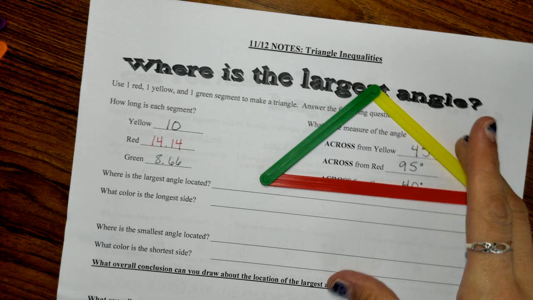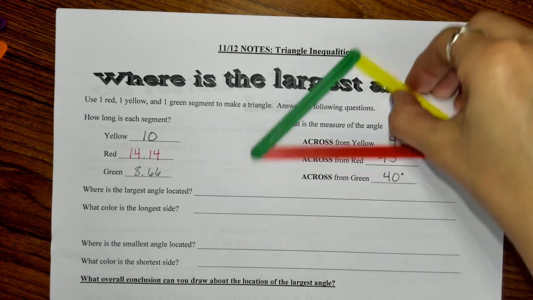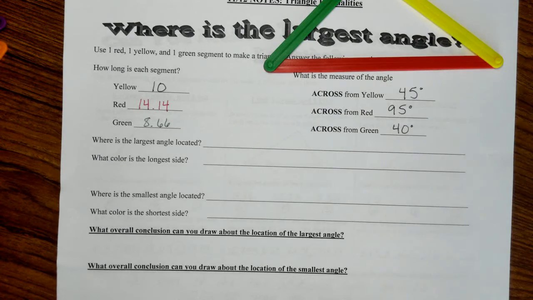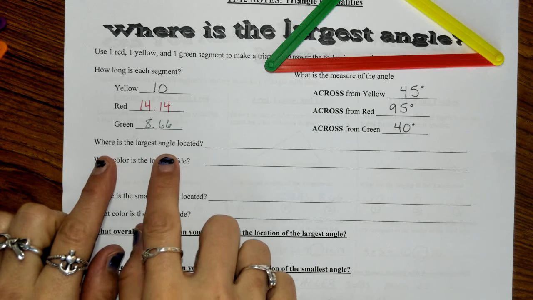Now the whole reason we put the triangle together technically is so you can measure the angles. I'll have some students try to measure the angles if they want to, no big deal. But now we want to answer these questions and draw some more conclusions. The first question is, where is the largest angle located?